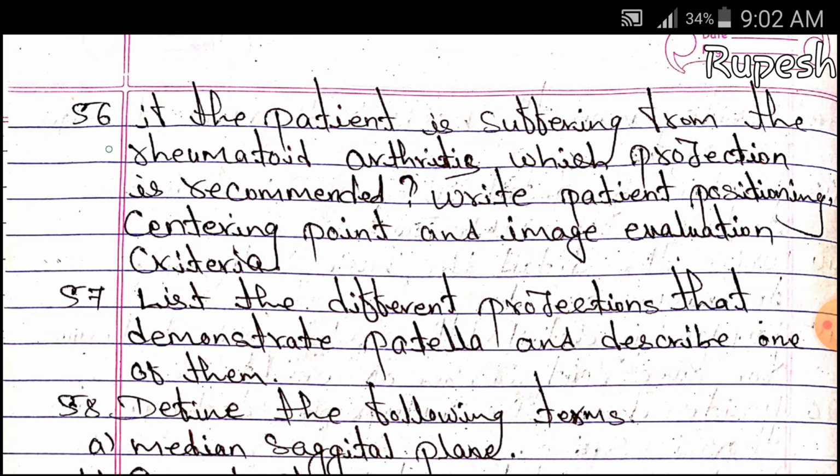Question number 56. If the patient is suffering from rheumatoid arthritis, which projection is recommended? Write patient position, centering point, and image evaluation criteria.